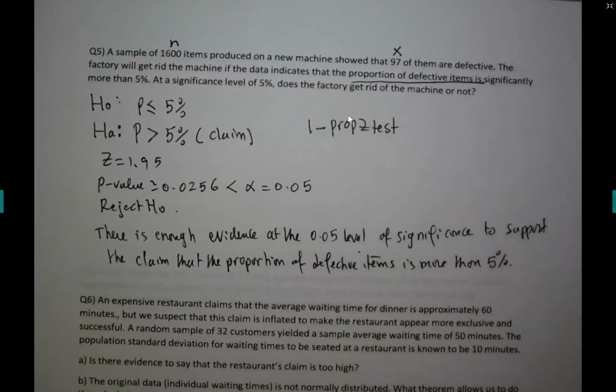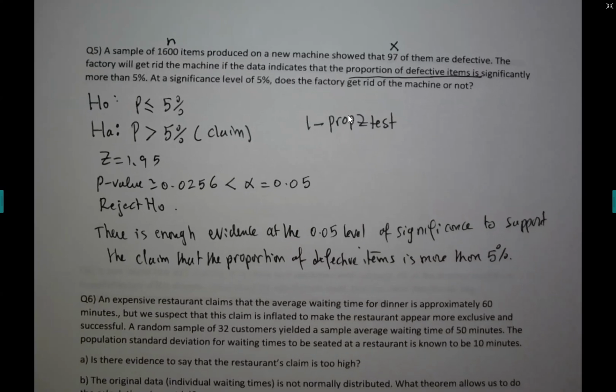So we're saying, yes, we support the claim that the proportion of defective items is more than 5%. My question to you guys, you haven't answered the question in the problem. Would the factory get rid of the machine or not? They would get rid of it. Yes, because we have evidence that the proportion of defective items is more than 5%, they should get rid of it.